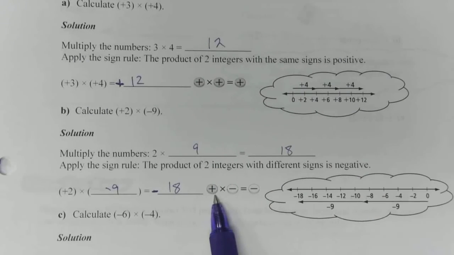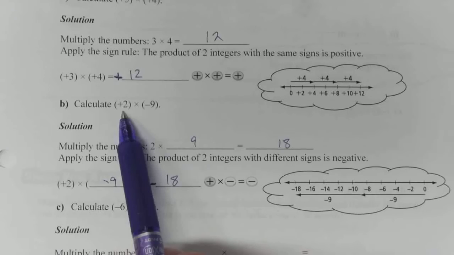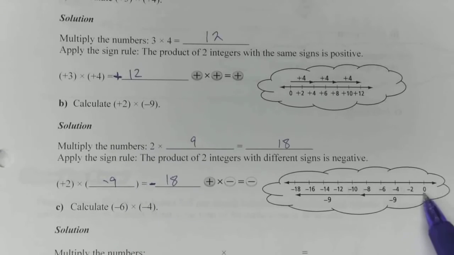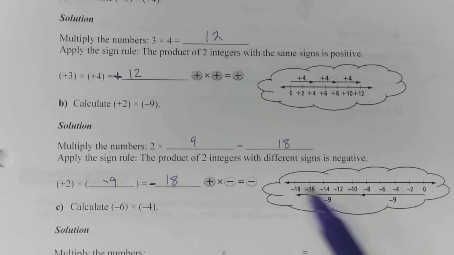Double check it on the sign rule. Positive times negative is negative. Again, start at 0. In this situation, it's 2 groups of negative 9. So we're at negative 9, and another negative 9 takes you to negative 18.